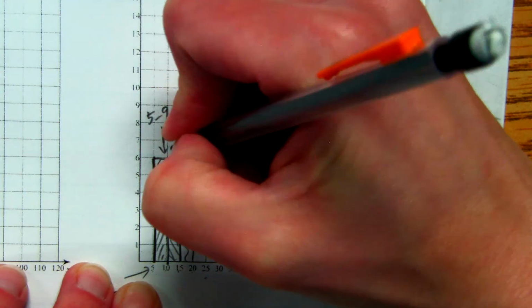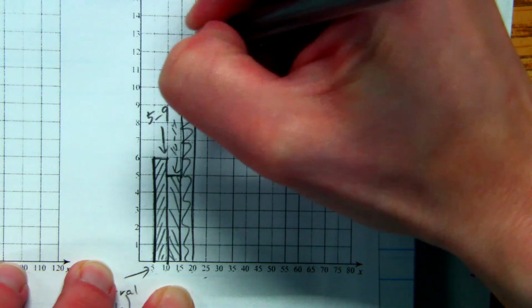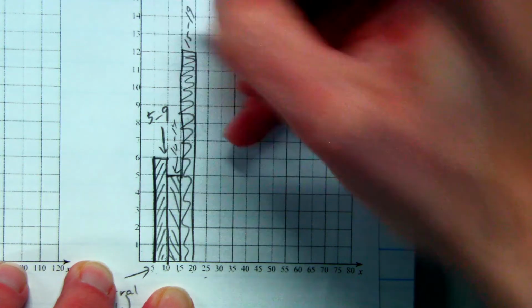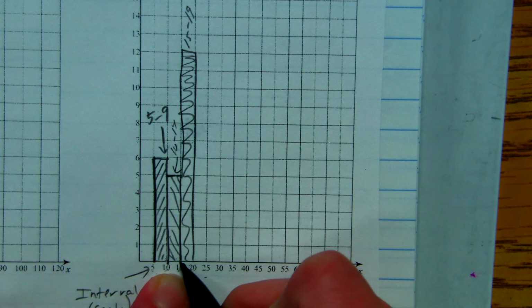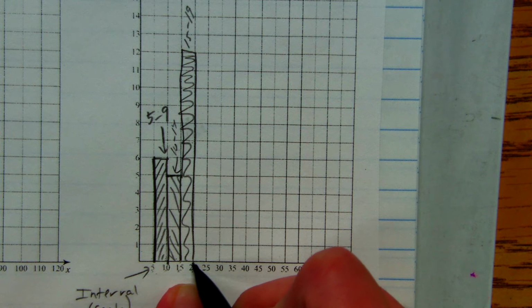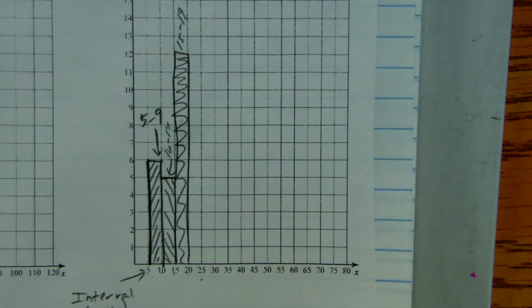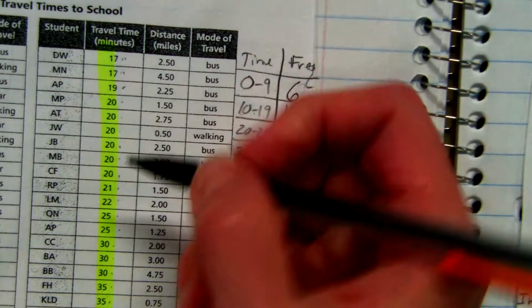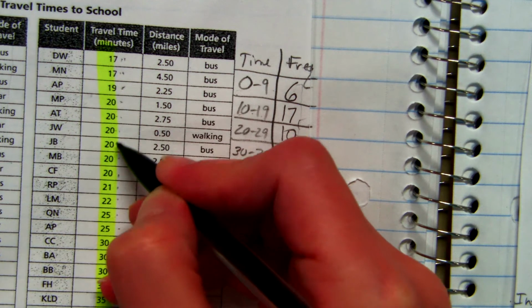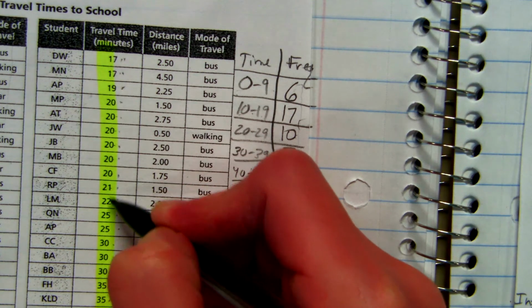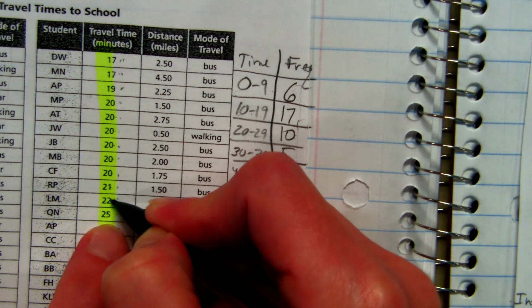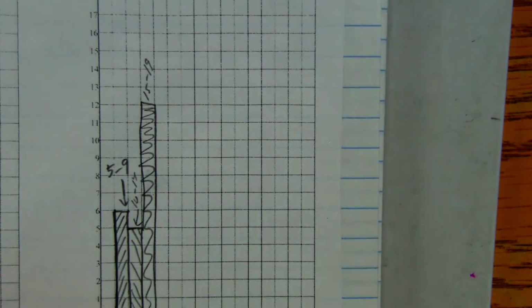So this was 10 to 14. This is 15 to 19. So everything from the number on the left to just under the number on the right. And then the next bar starts with 20 and goes to 24. So we go back. We've got 1, 2, 3, 4, 5, 6, 7, 8 before we hit 25. So there's going to be 8 in the 20 to 25 box.